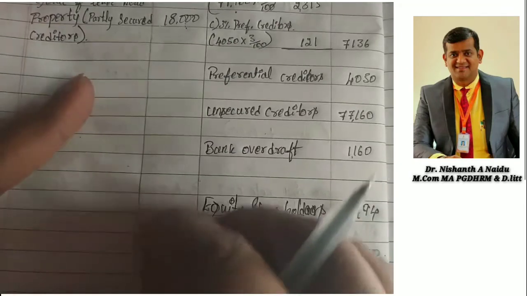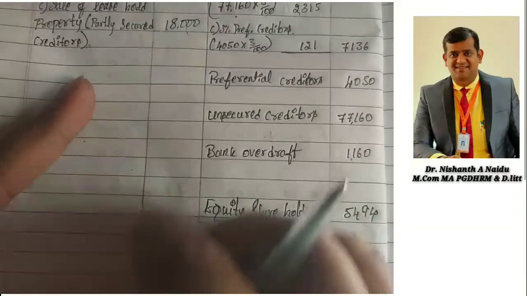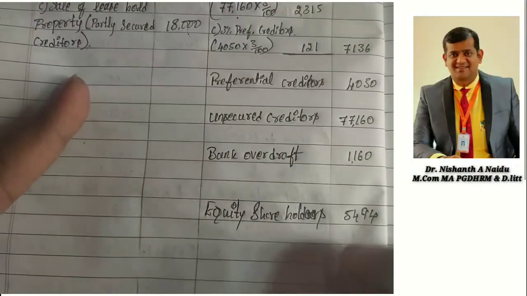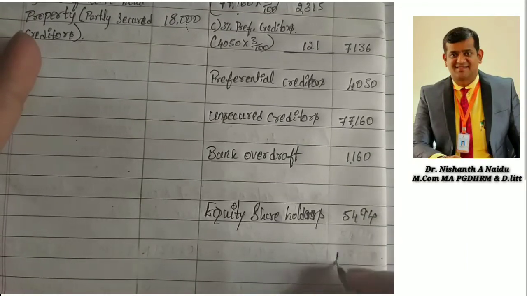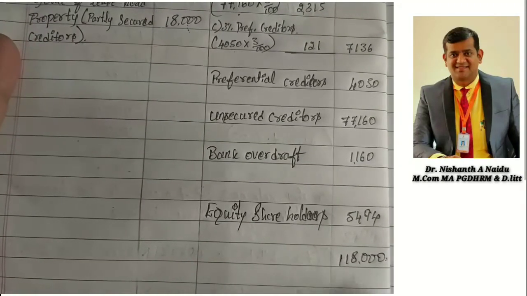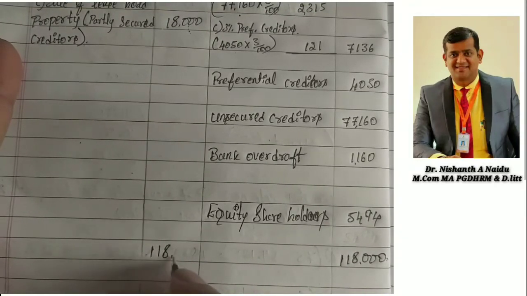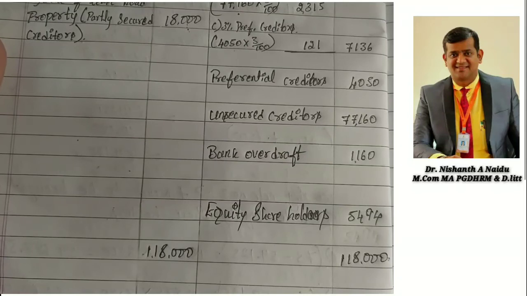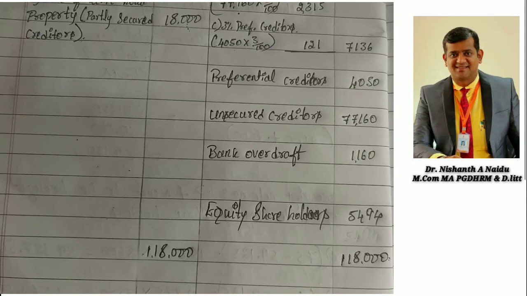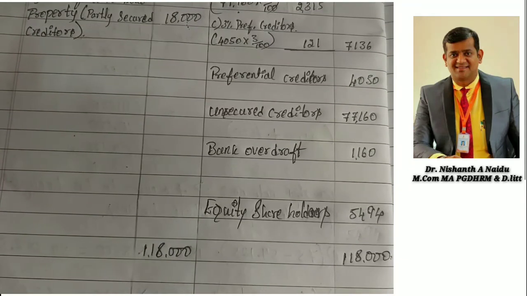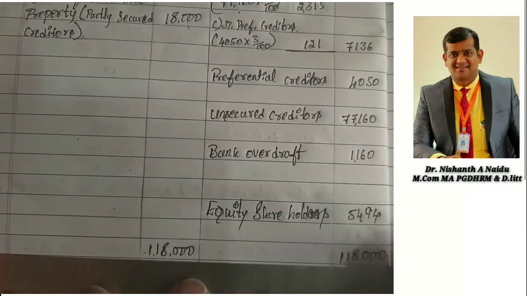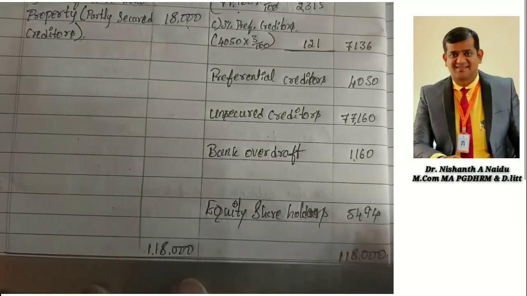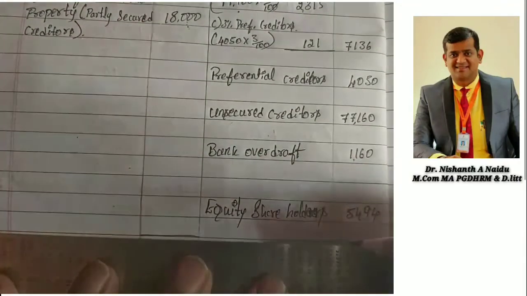That is 1,18,000 and 1,18,000. See, even a small single error will make the problem not tally, so you should be very careful on that part. It was a typo error: instead of 520 shares, I had written 250 shares. Even such small errors teach us how much accuracy is needed and how careful we should be while solving the problem. So 1,18,000 and 1,18,000, the problem got tallied.